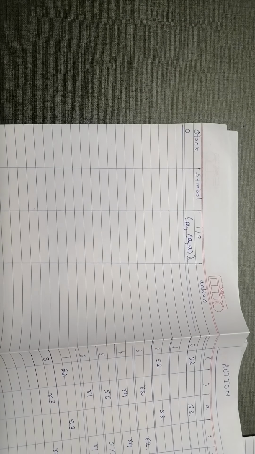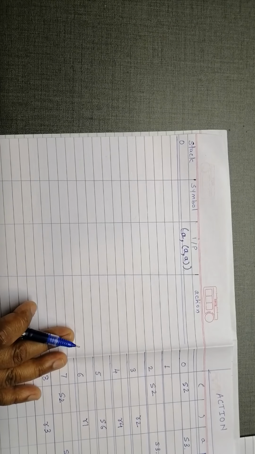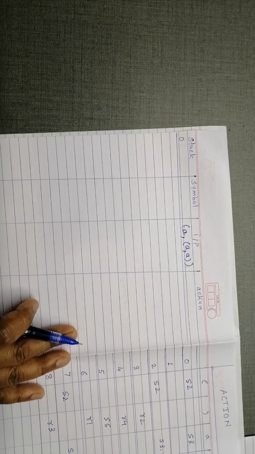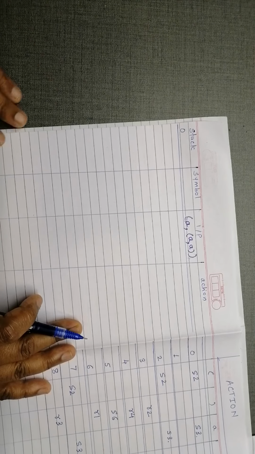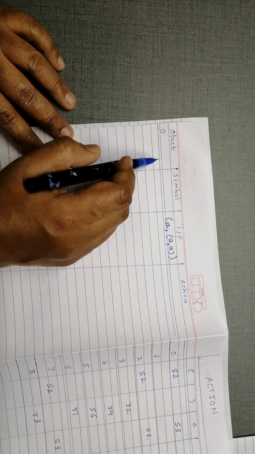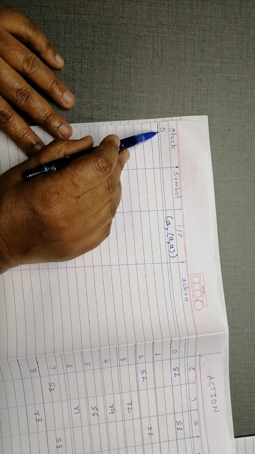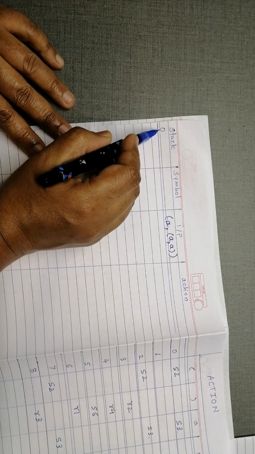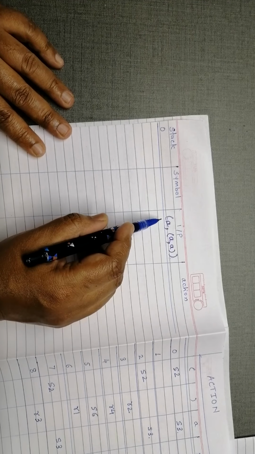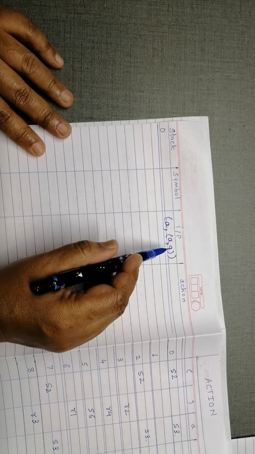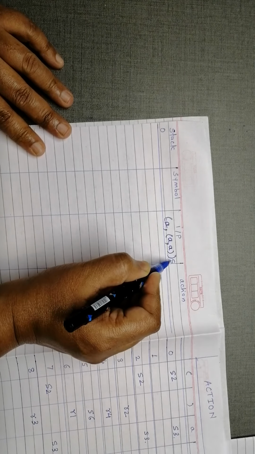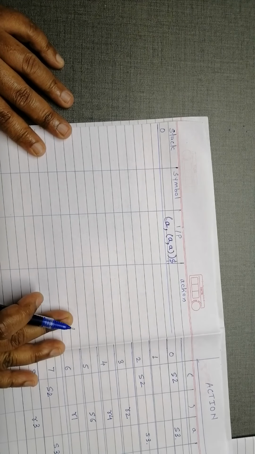The given string is written here. The stack is supposed to get the initial state 0. The symbol part is empty. The input is written here and it will end with the dollar here.